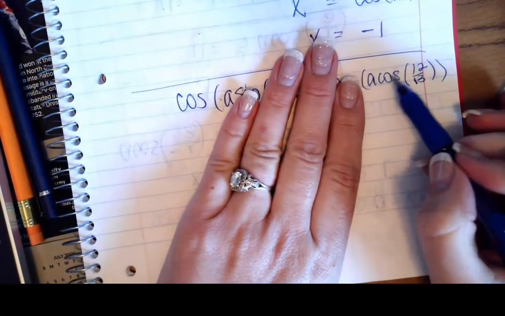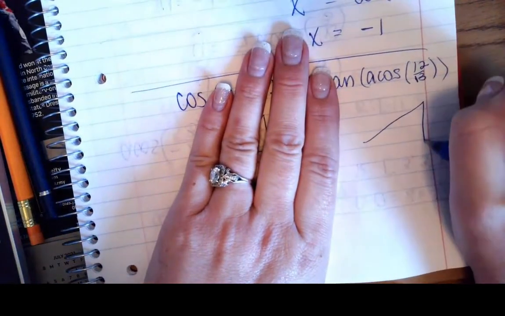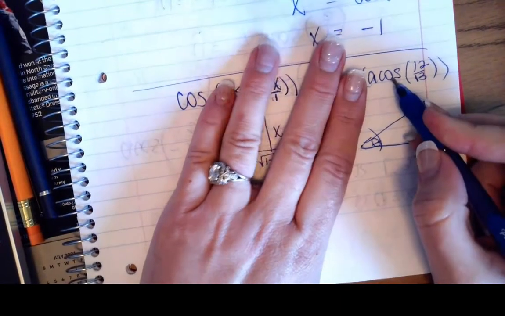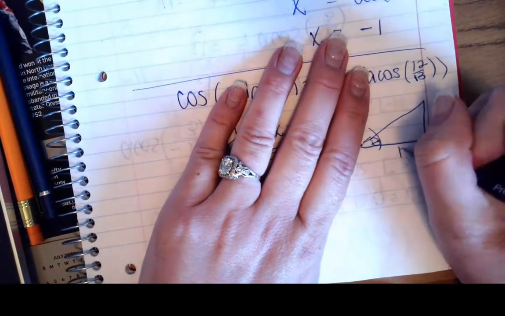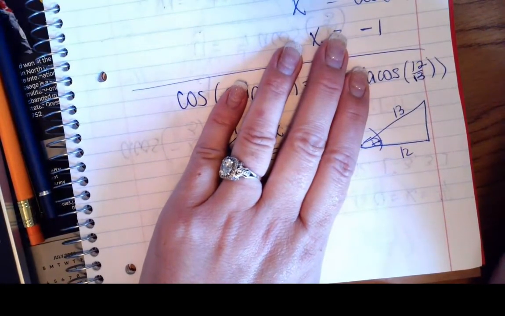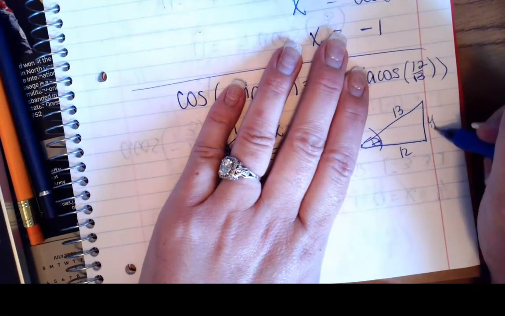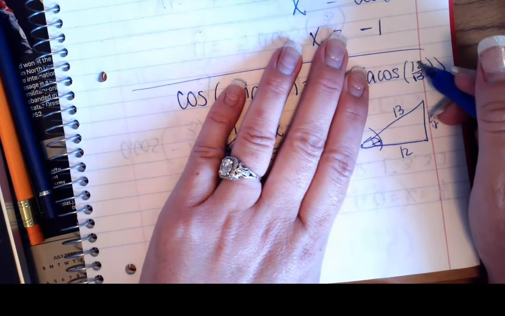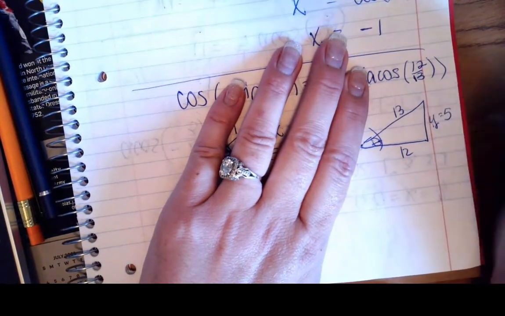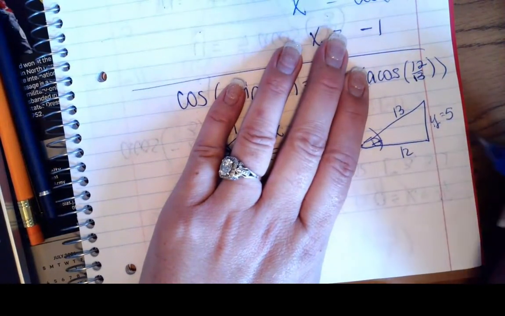I've got the inverse trig function of a ratio, which means I can make a triangle. Cosine is adjacent over hypotenuse, and now I can use the Pythagorean Theorem to find out what this side is. That's going to be the y that I'm missing. Pythagorean Theorem tells me that that's 5, because 169 minus 144 is 25, and the square root of 25 is 5.